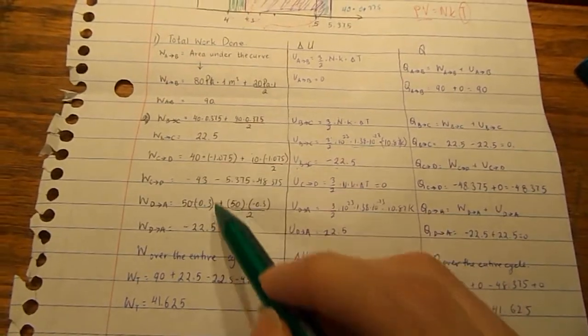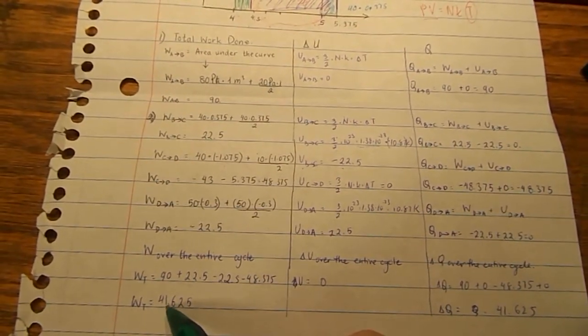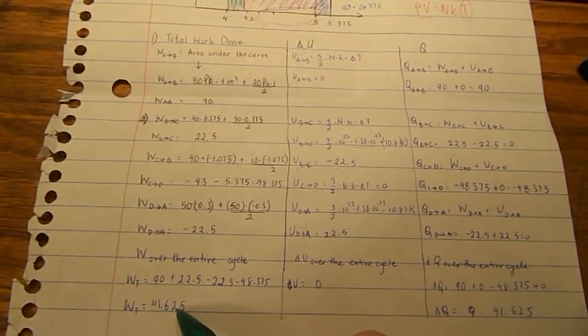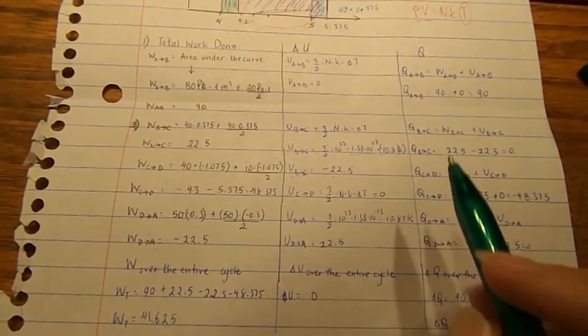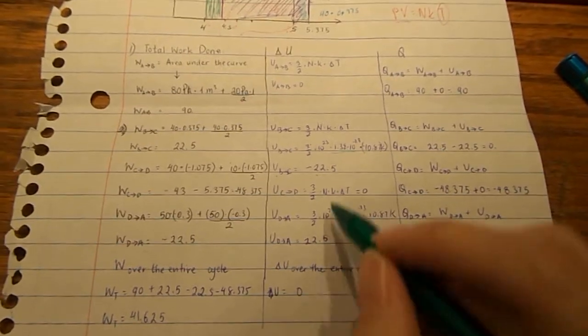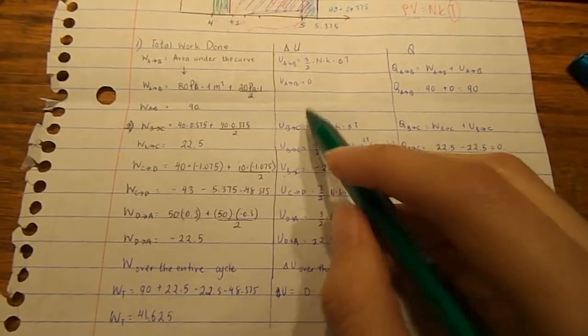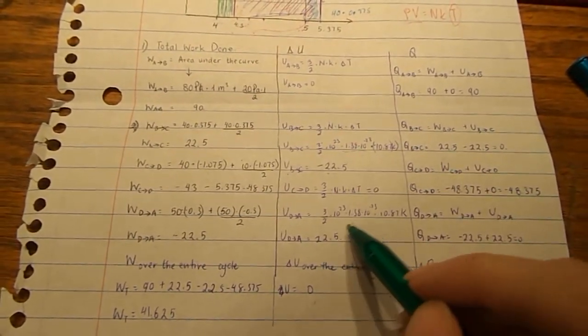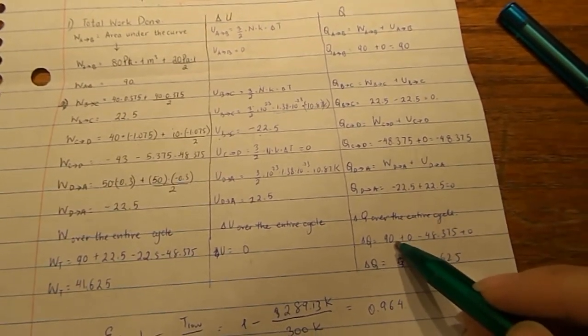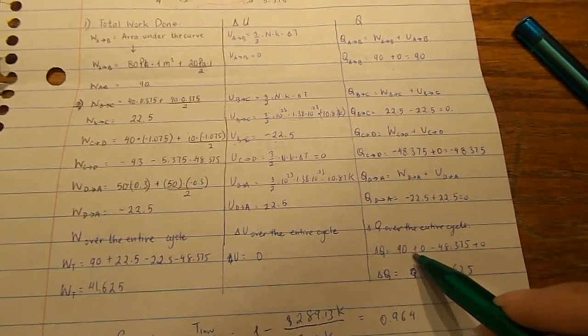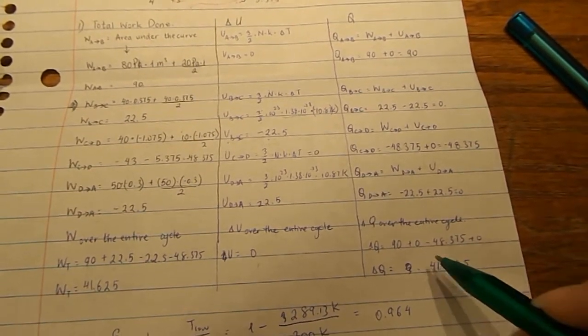So we add all the works in each step, and we got 41.625 joules, and for the change in internal energy, I got 0 when I added this value, that value, and this value, and that value.